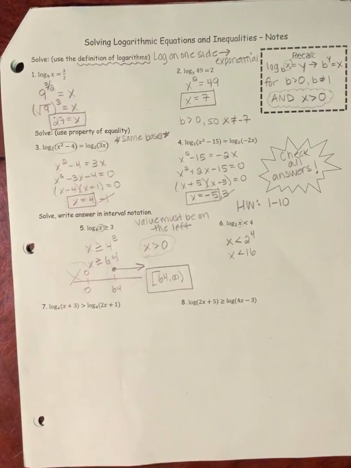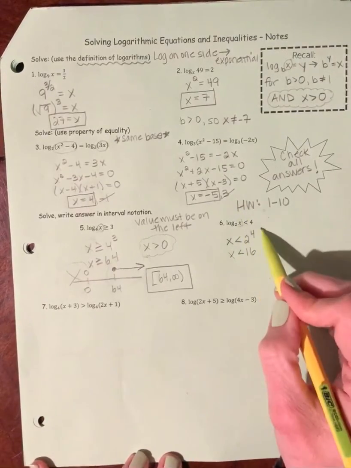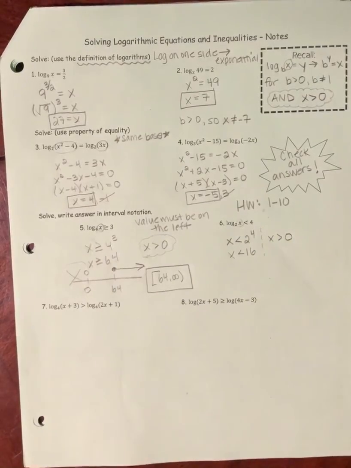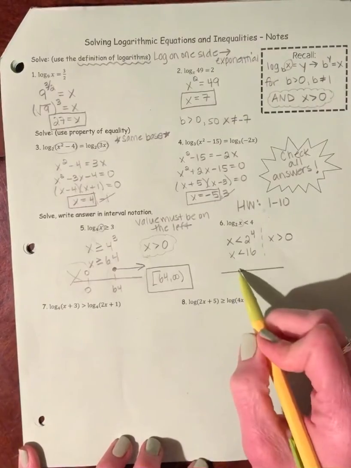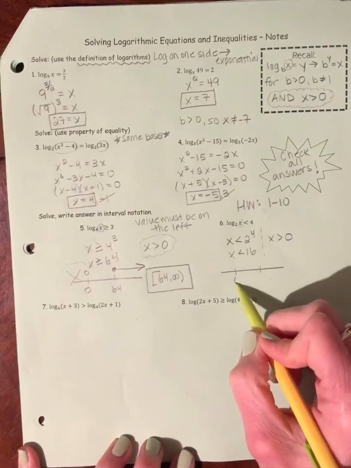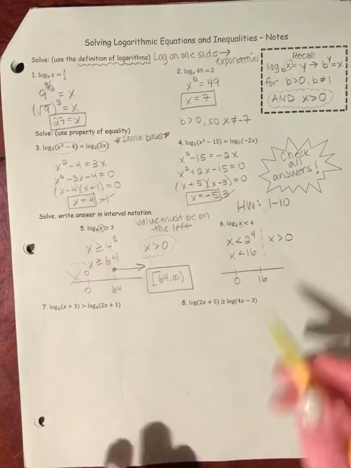Now, I have to double check using the definition of a logarithm. So I know also that x has to be greater than 0. So I'm going to put this on the number line. I'm not analyzing the signs. I'm just using this to make sure I get the correct answer.